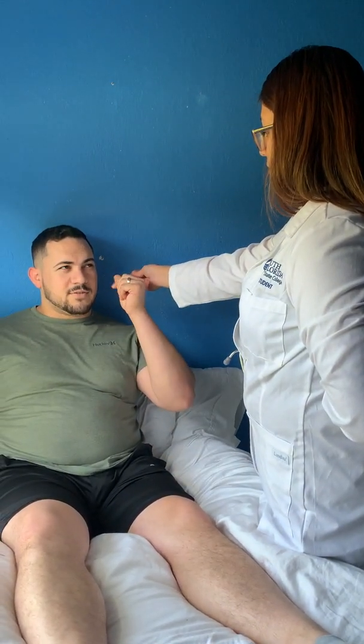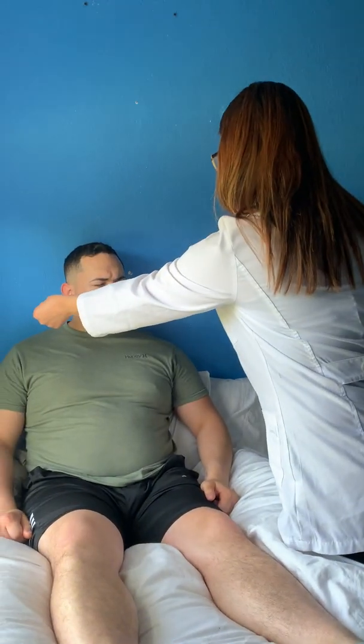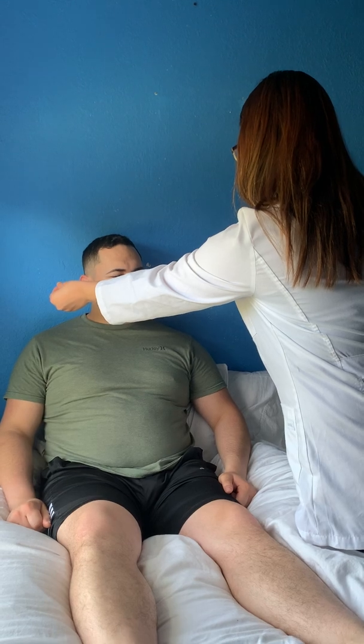Here's like your fingers going together on this side. Good job. Can you close your eyes? Same thing on this side. Okay, good job. So vestibulocochlear nerve is intact. All right, now I'm going to be checking your spinal accessory nerves.